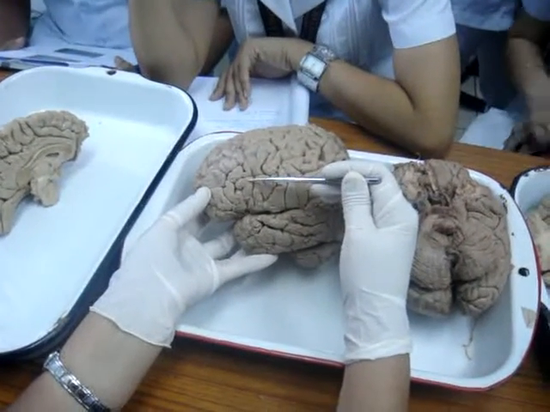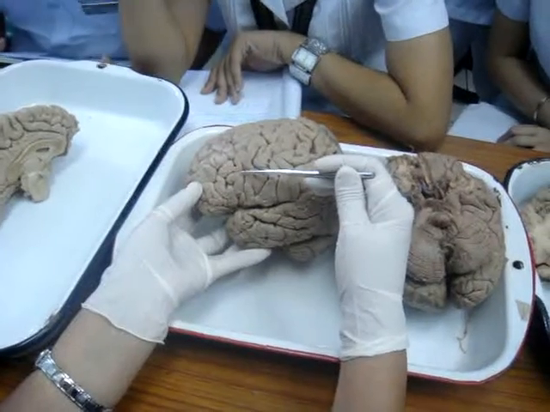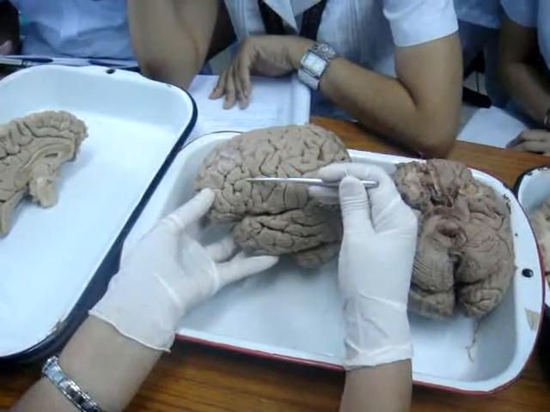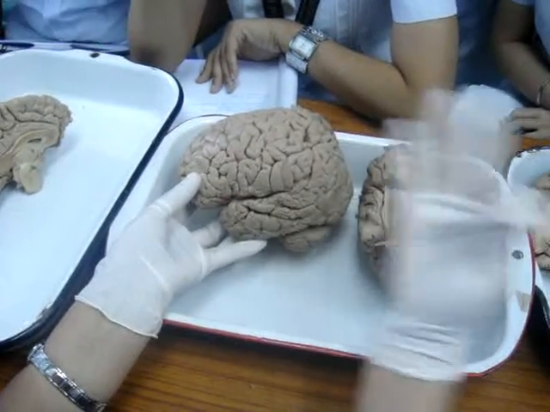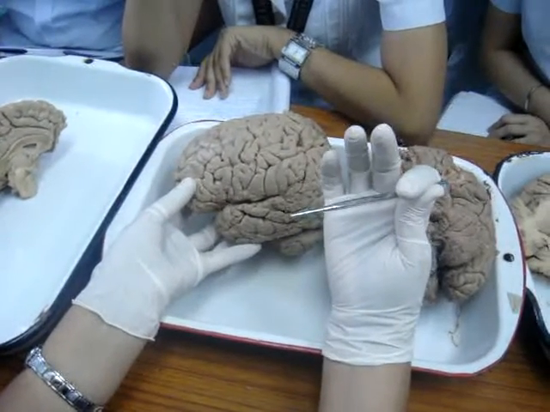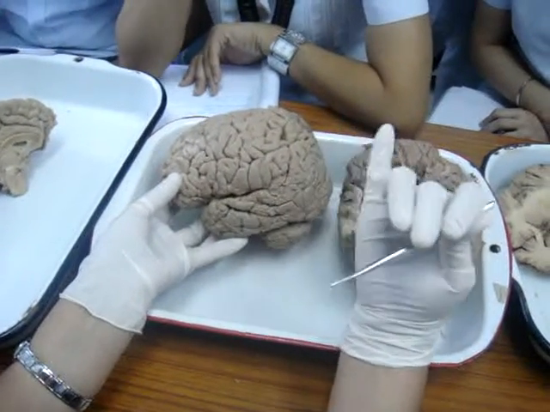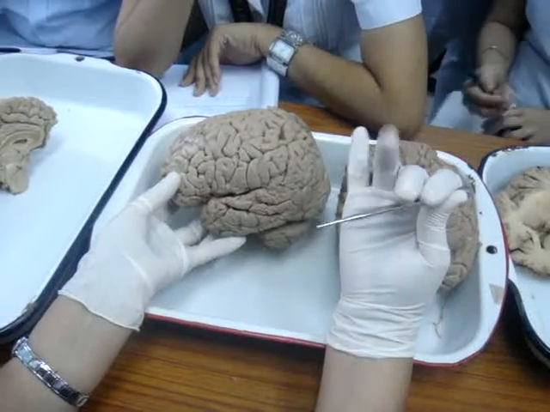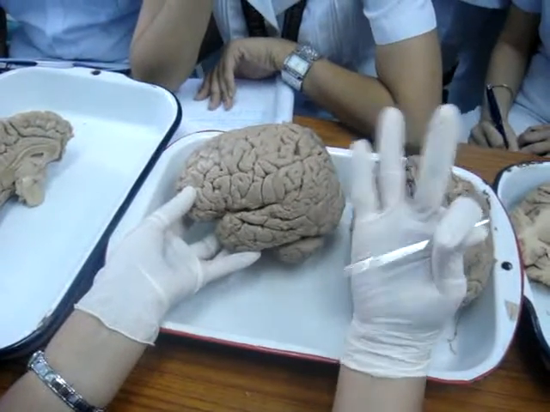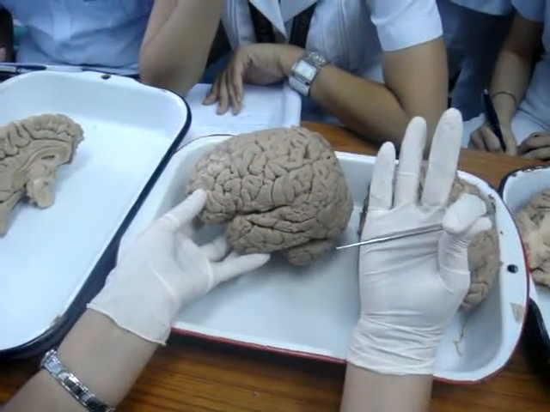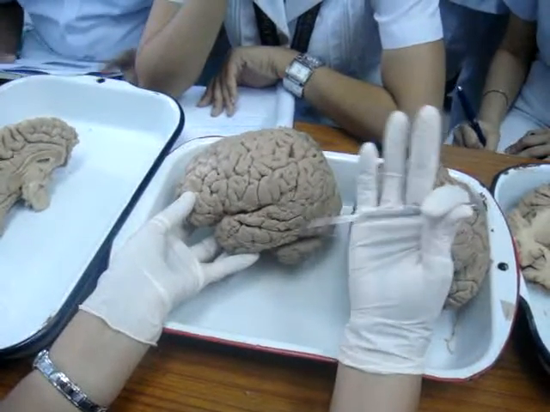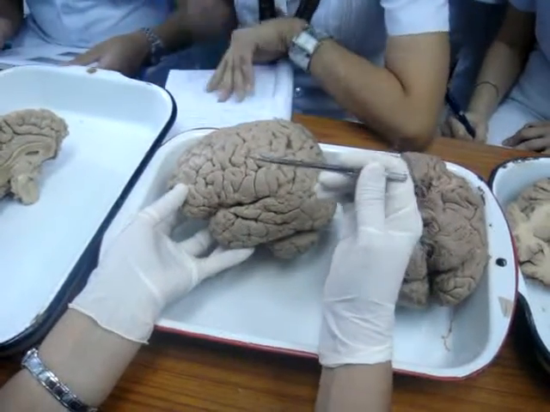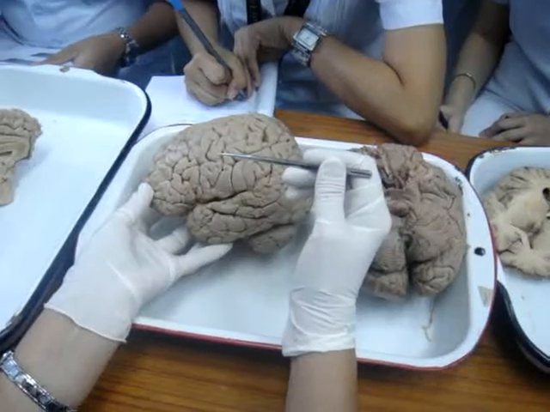You know that the left brain controls functions like, what functions are more concentrated on the left? Analytic functions, arithmetic, math, drawing, and language. Okay, language. So language is a function of the left cortex.